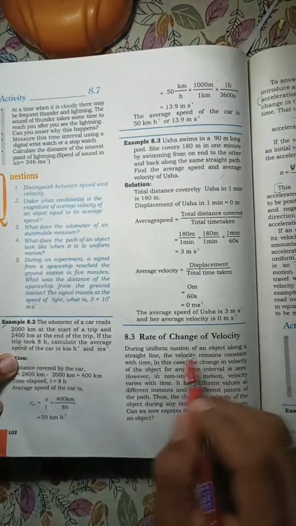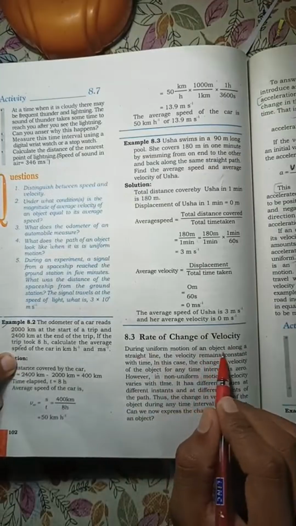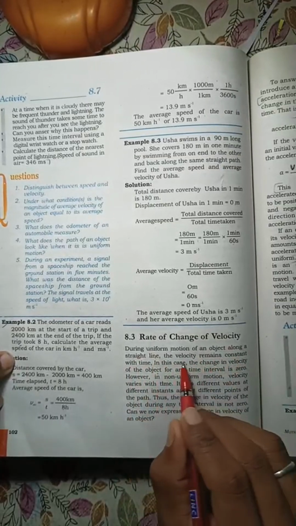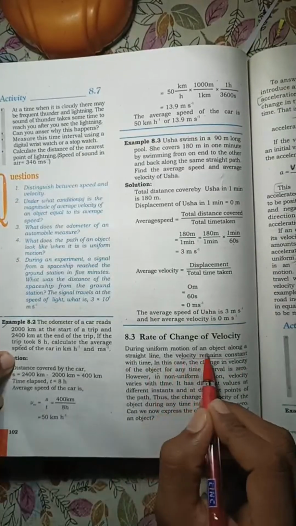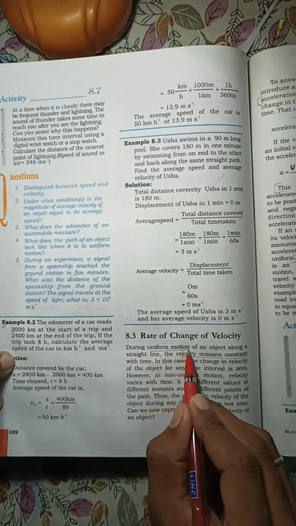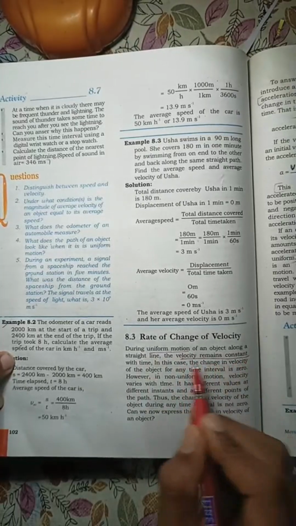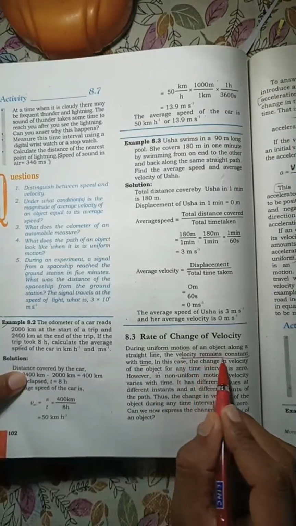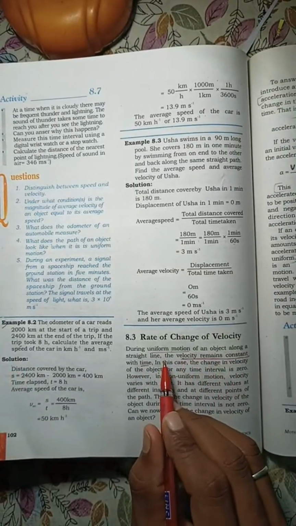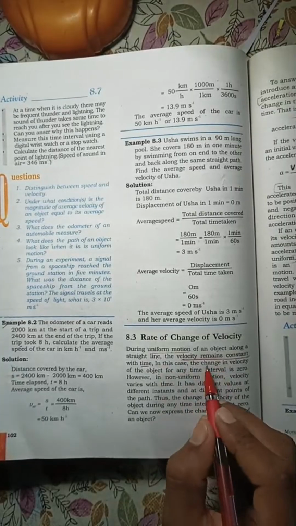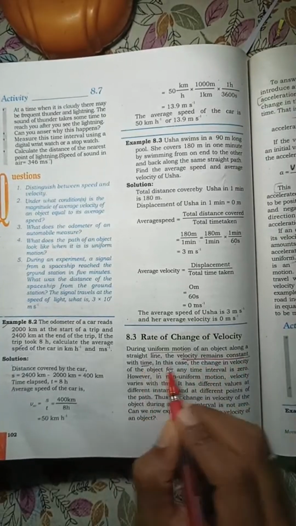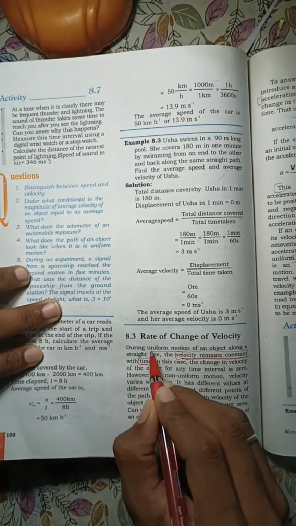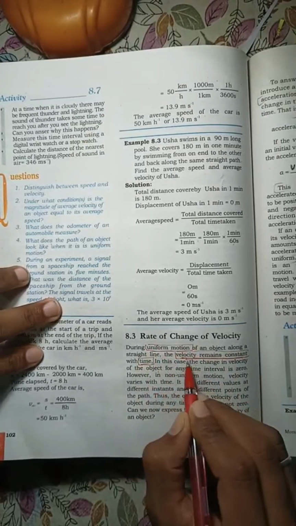Rate of change of velocity during uniform motion of an object along a straight line: the velocity remains constant. If any object moves in uniform motion, what does the velocity remain? It remains constant. With time, the velocity remains constant in uniform motion.